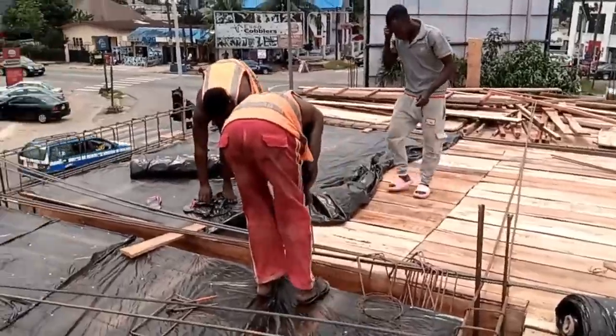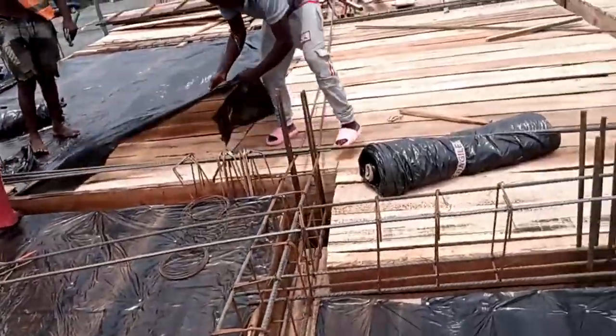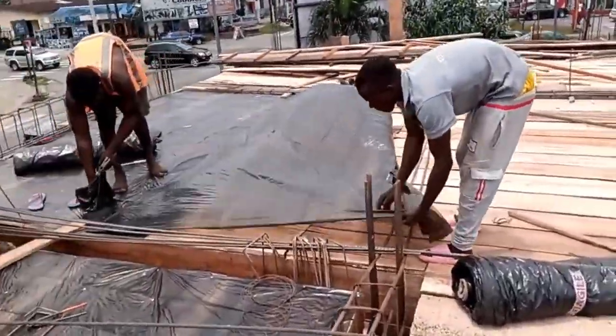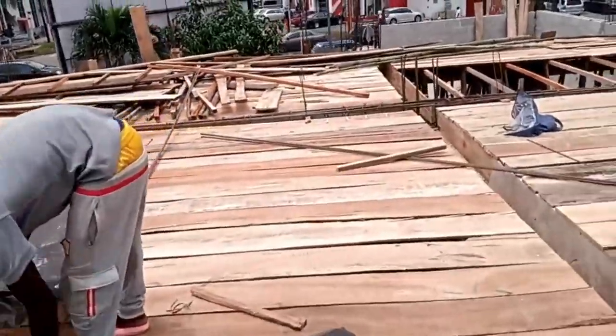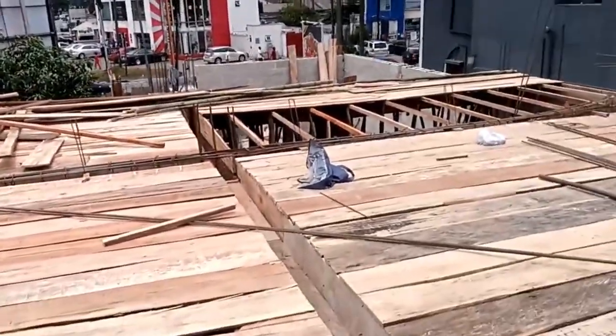So outside this way, one important thing that we need to consider when we are trying to prevent cracks in concrete is our mix ratio.